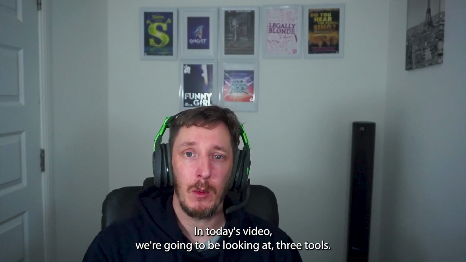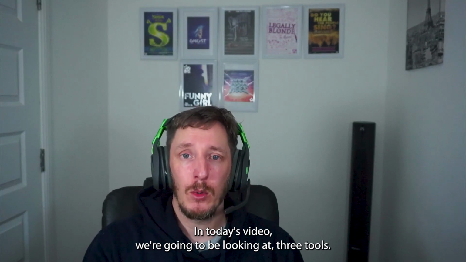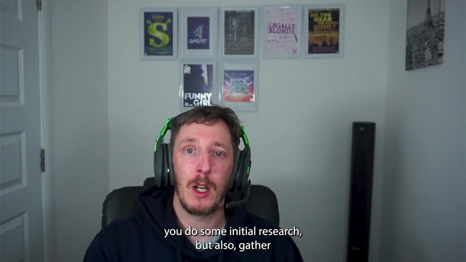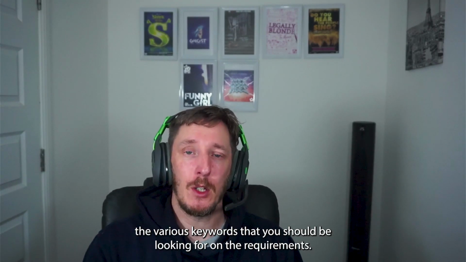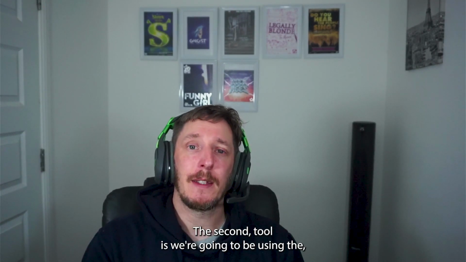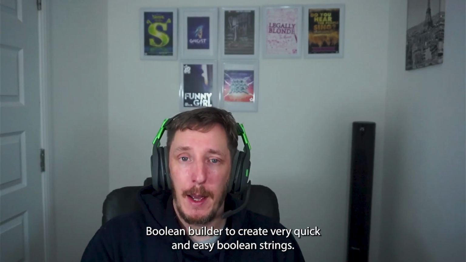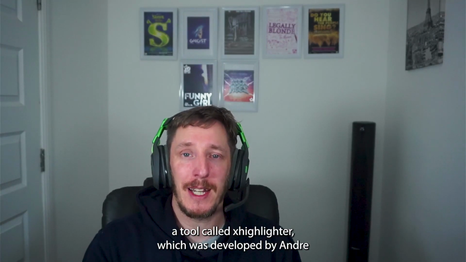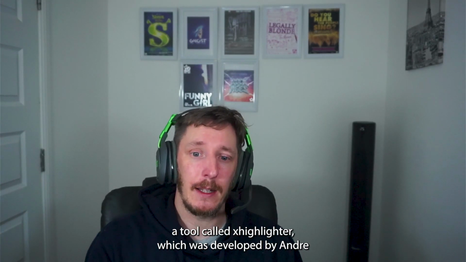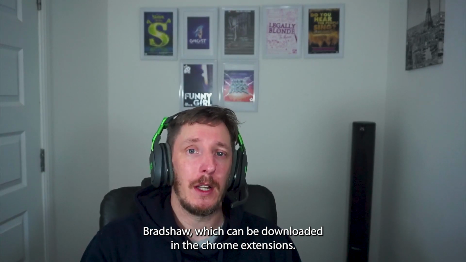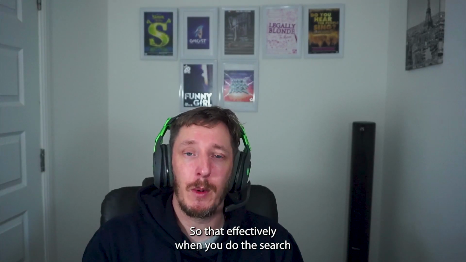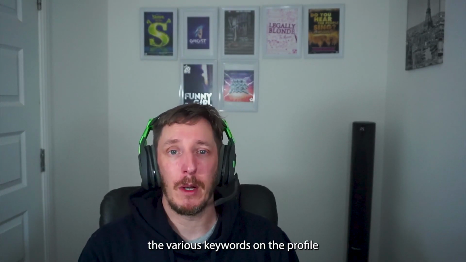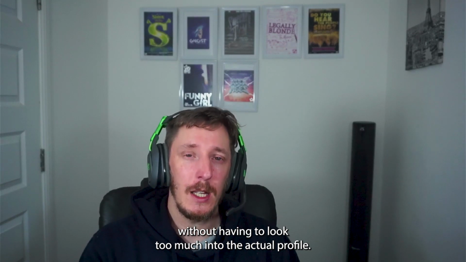In today's video, we're going to be looking at 3 tools. The first tool is a roadmap tool, which can help you do some initial research, but also gather the various keywords that you should be looking for on the requirement. The second tool is the Boolean Builder, to create very quick and easy Boolean strings. And then lastly, we are going to be using a tool called X Highlighter, which was developed by Andrew Bradshaw, which can be downloaded in the Chrome extensions, so that when you're doing a search on LinkedIn Recruiter, you can very quickly identify the various keywords on a profile without having to look too much into the actual profile.